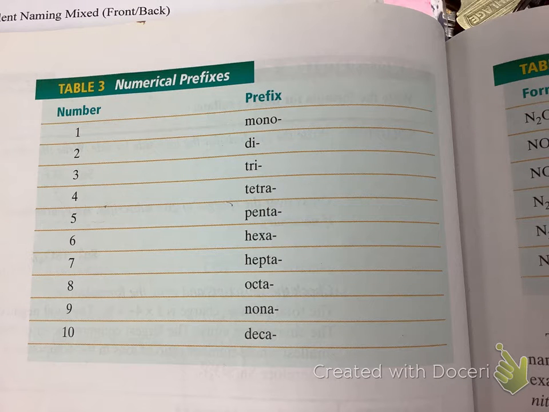Well, it's got prefixes and the numerical value that goes with it. So I would like for you to have that table in your notes. A lot of them are familiar to you, but there are a couple that are new. Tetra, I think, is one that's different. For 4, we usually think of what prefix? Quad, right? That's usually the prefix that we think of, but for chemistry, we use tetra. So other than that, they're pretty straightforward. So go ahead and get that table down into your notes, please.